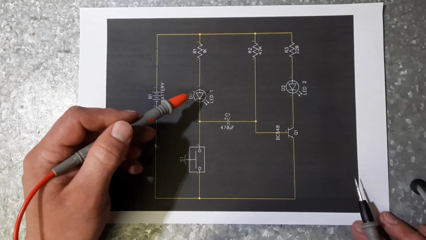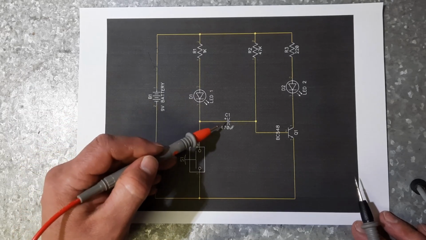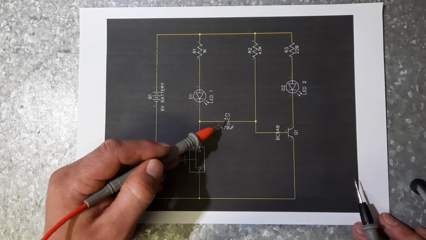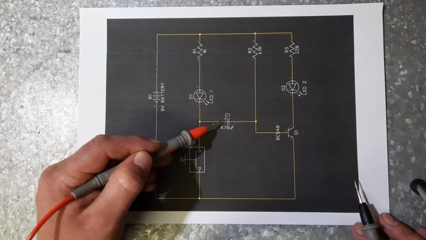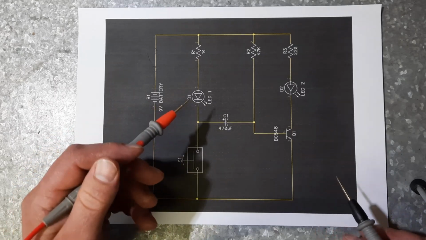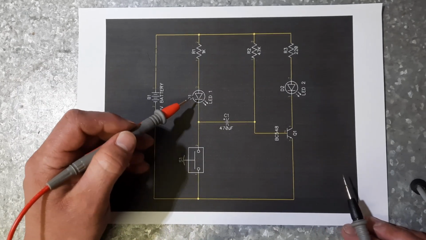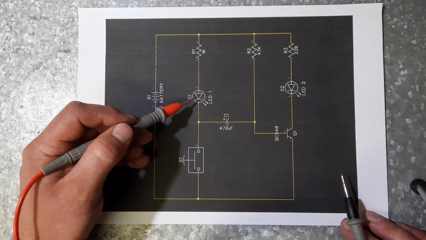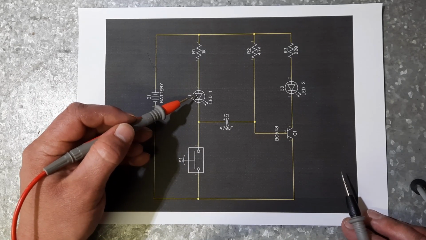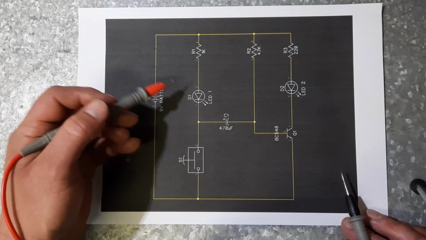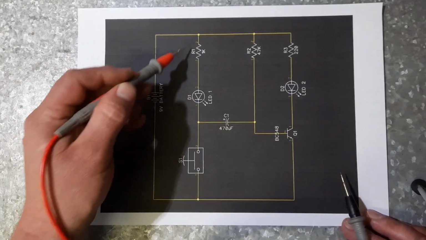But what will happen is this will start to fill the cap, and pressure will start to be exerted on this LED coming backwards from this cap. It will get to a point where it drops below the forward voltage drop of this LED. So this LED will then turn off, which means no more current will flow through here.